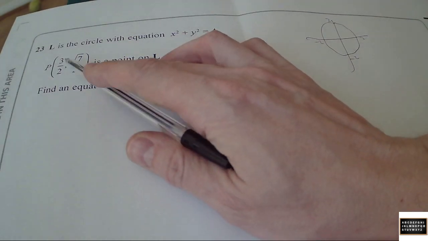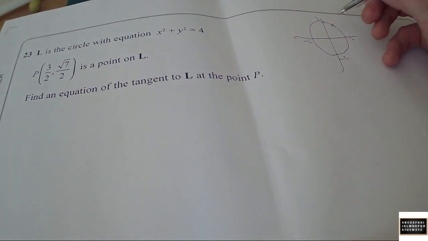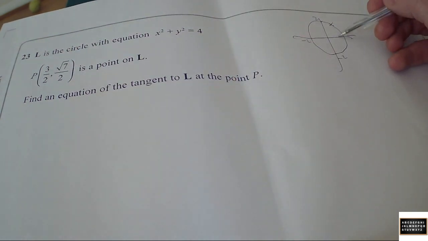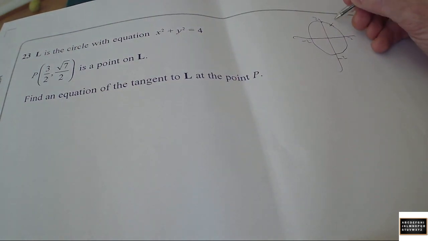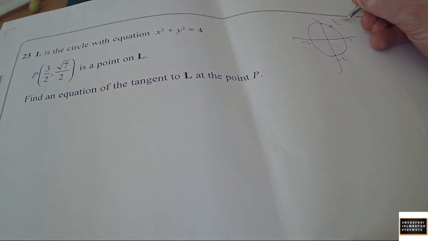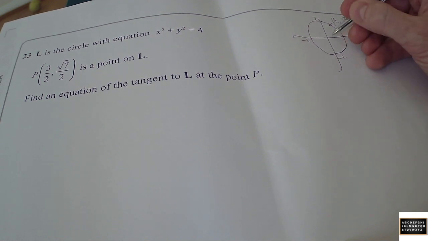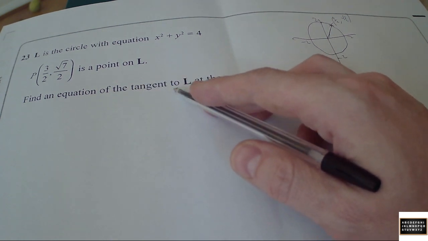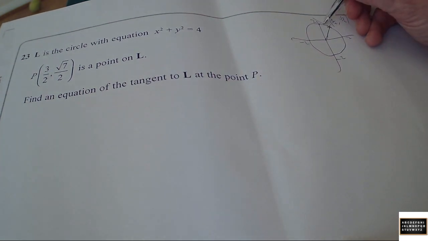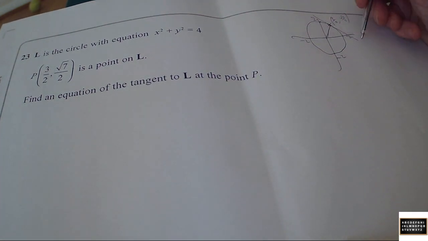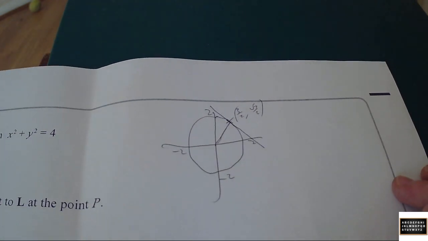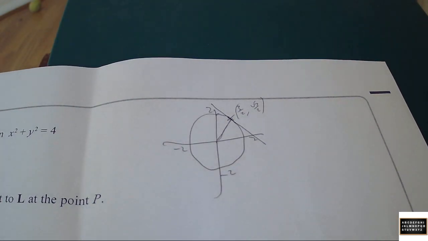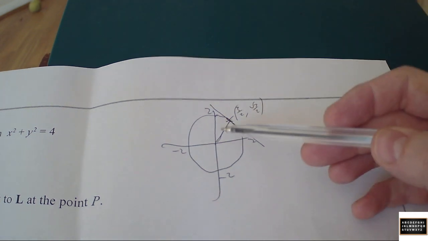They're saying this point is a point, so I can sketch that point here. So that's 1.5, so I'm thinking it's somewhere over here. So that's my point, so 3 over 2 and root 7 over 2, it's a point on my line. Drawing a little line up there. And they're saying, find an equation of the tangent to L. So the tangent to L will be something like this. So a little tangent there, I'm going to bring that right to the camera so you can see it. Now the first thing to do with these sorts of problems, these problems are quite common, is to find out the gradient of this line.